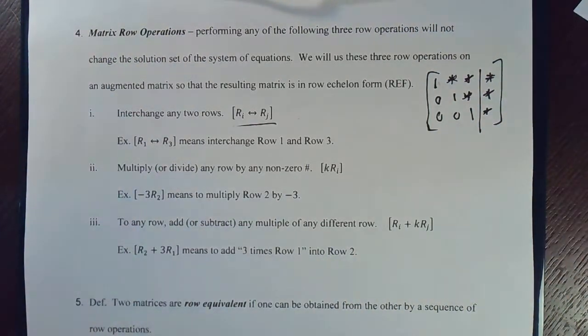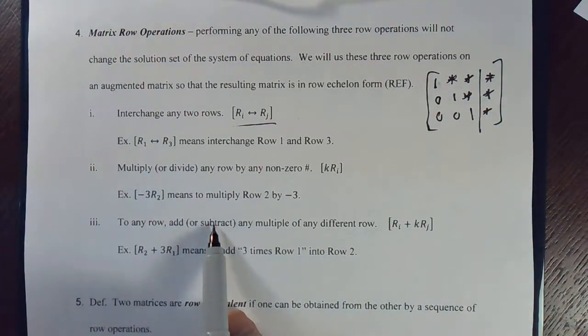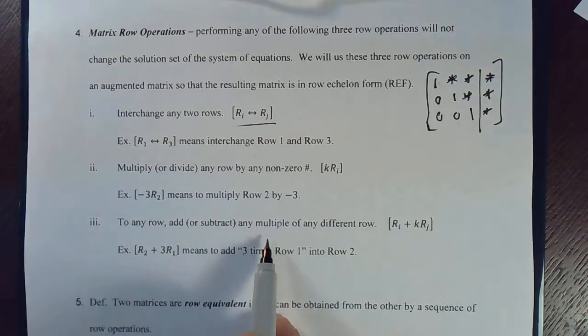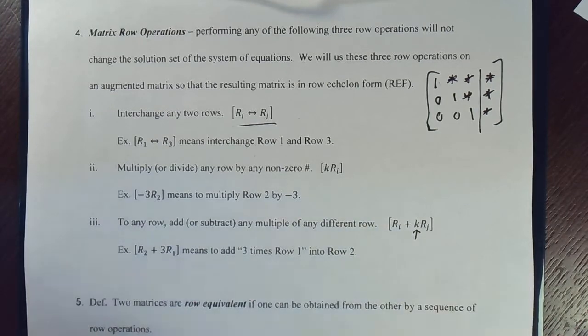Okay? And then, this is the one we're going to use probably the most. To any row, you are allowed to add, and you don't need subtract. I'm going to go ahead and say add. You can add any multiple of any different row. And why don't I need that subtract? Because the multiple could be a negative multiple. In other words, this K can be a positive number or a negative number.